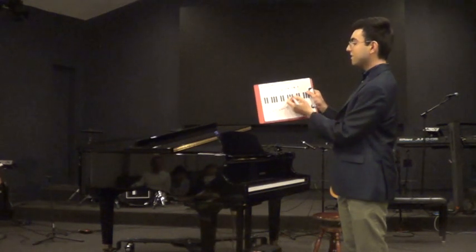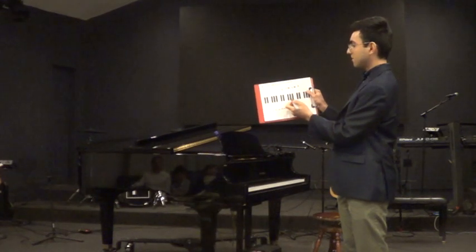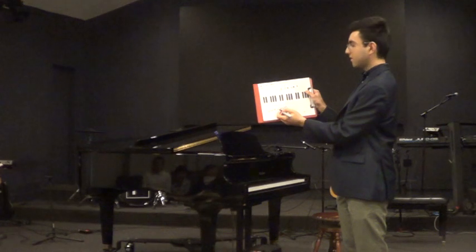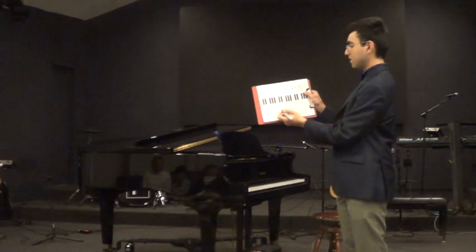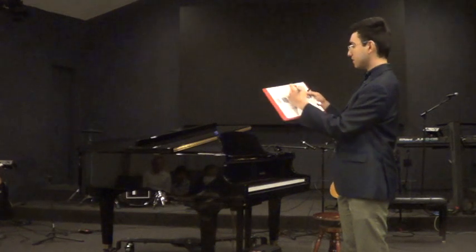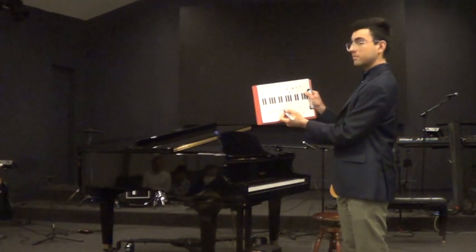It's A, not A sharp, because a half step up from G sharp, the immediate next note, is A. What's a whole step up from A? B. What's a whole step up from B? C sharp. What's another whole step up from C sharp?